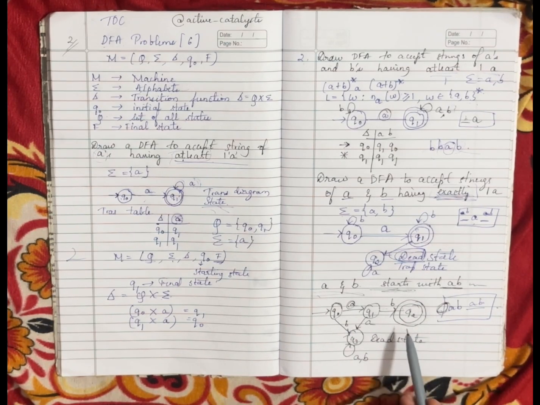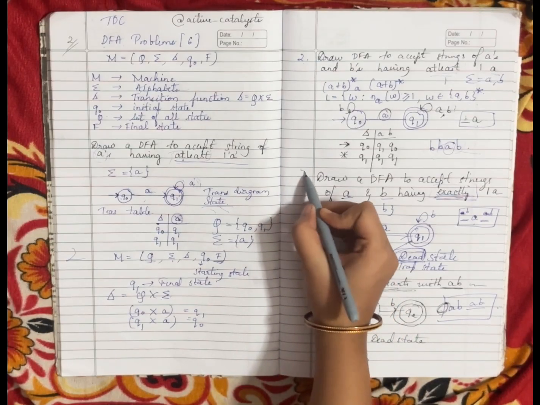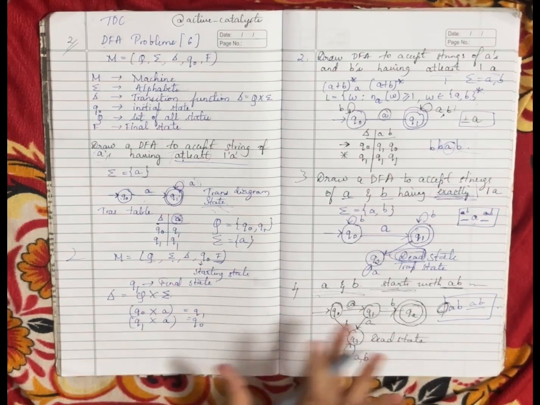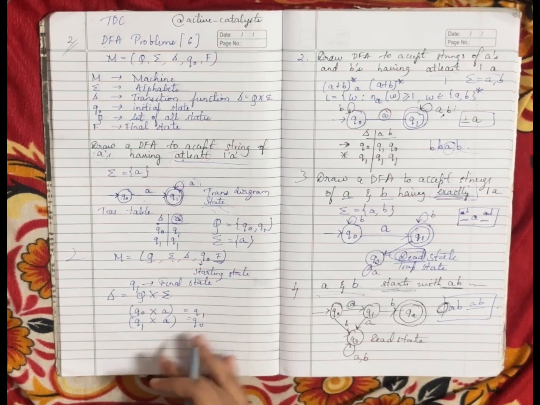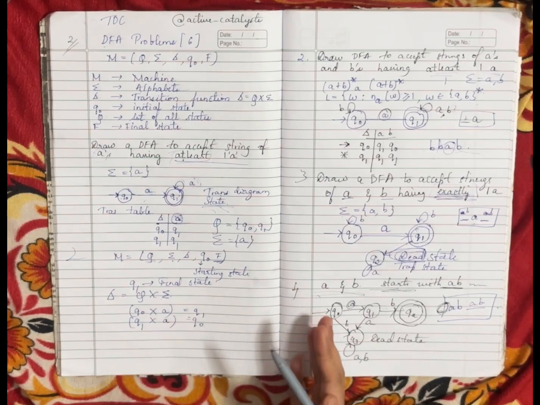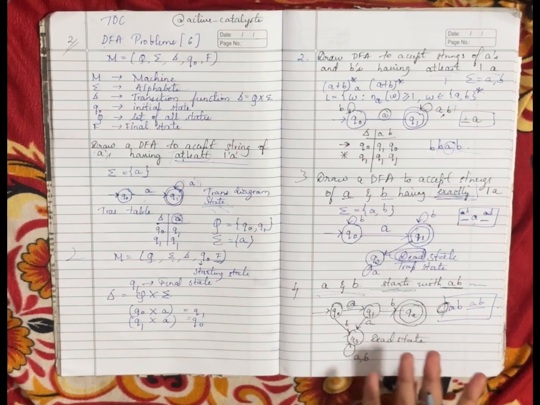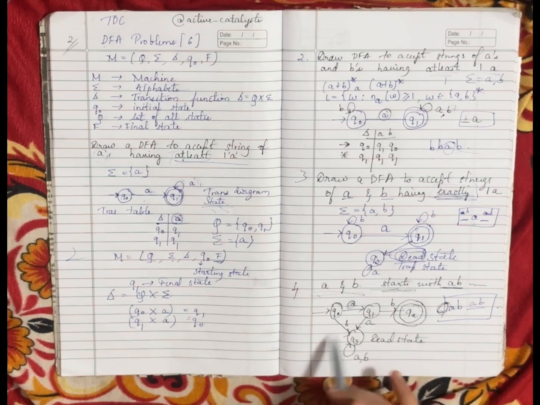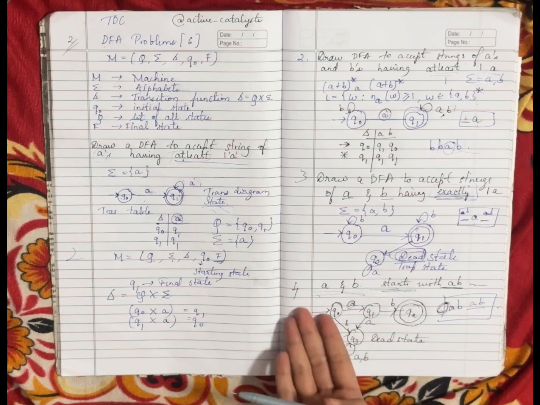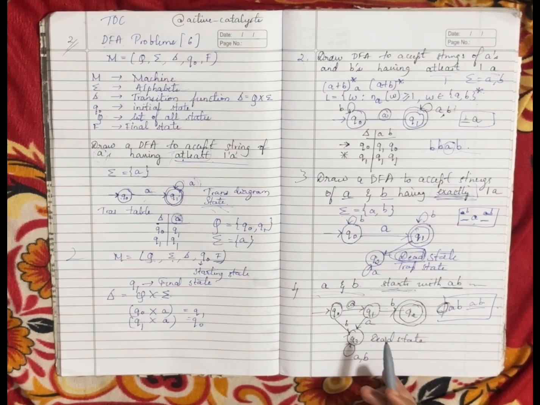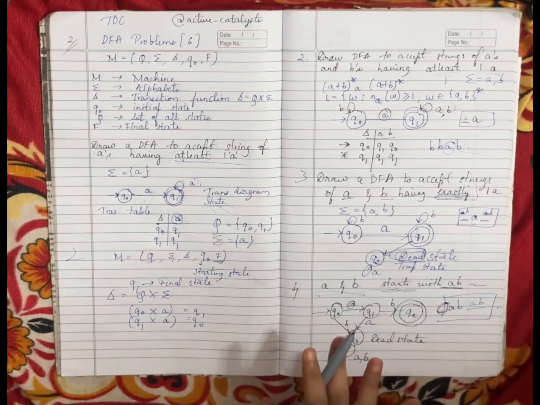I hope I am clear with all the 4 examples. If not clear, you can comment and ask. Kindly revise this, look at the question and try solving it on your own. Similarly, for this you can write the transition diagram. I have taught everything, so I don't think you all want me to teach the transition diagram again for this. Similarly, let us solve the next series of questions. I hope I am making this easy.